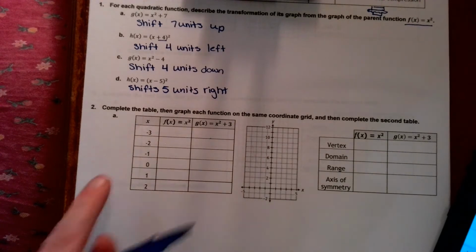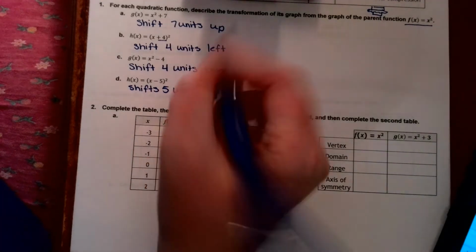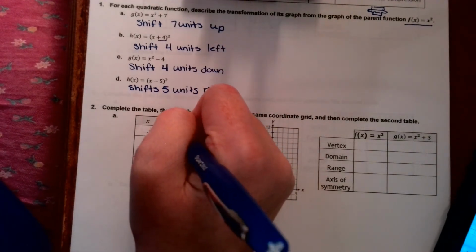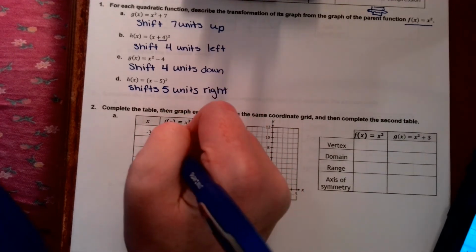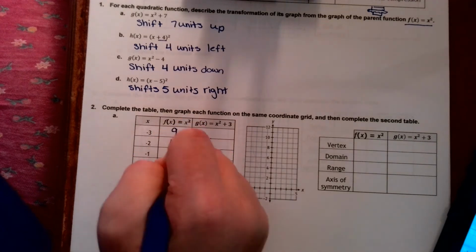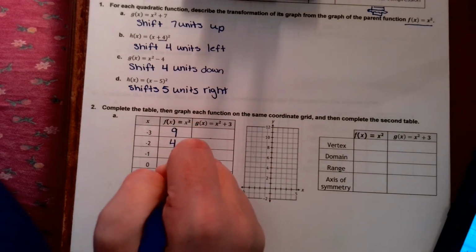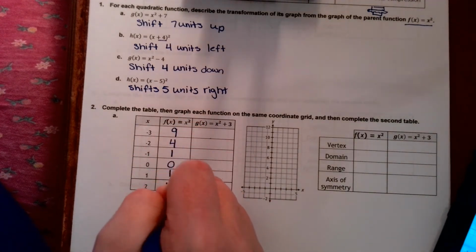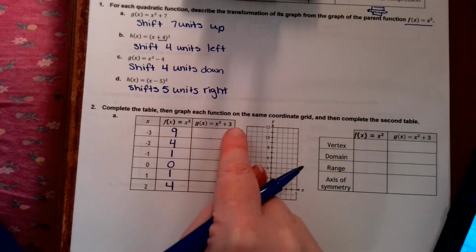We're just squaring x. So negative 3 squared is 9. Negative 2 squared is 4. Negative 1 squared is 1. 0 squared is 0. 1 squared is 1. 2 squared is 4. Okay, then we have x squared plus 3.